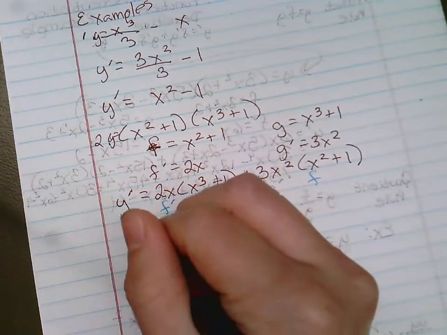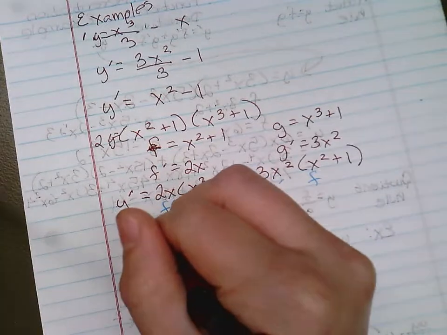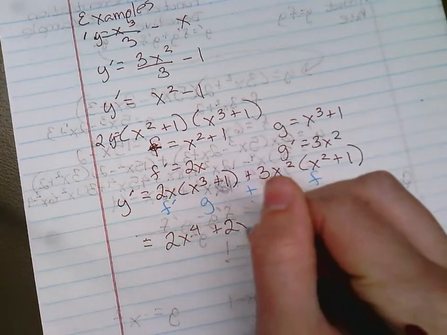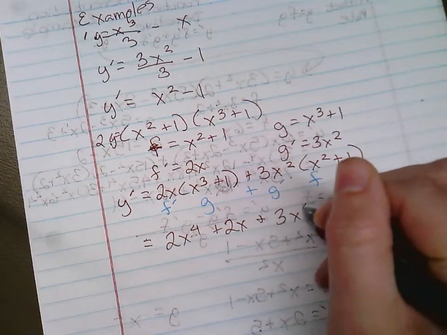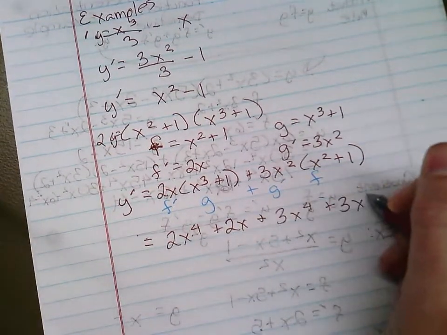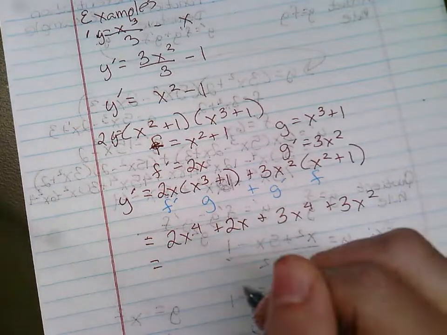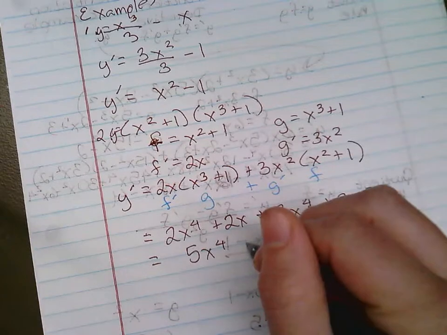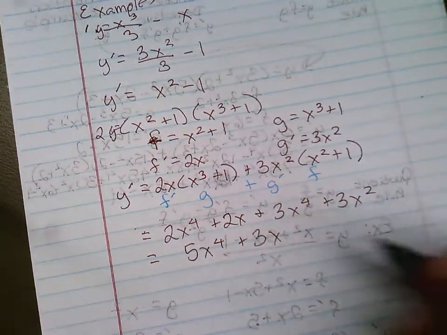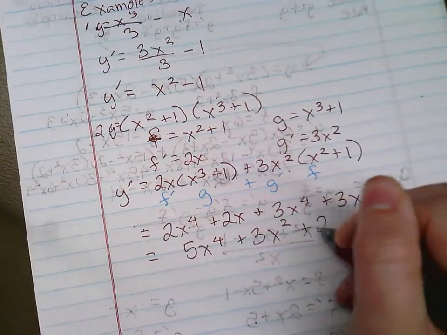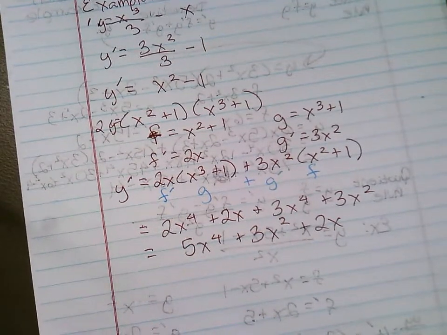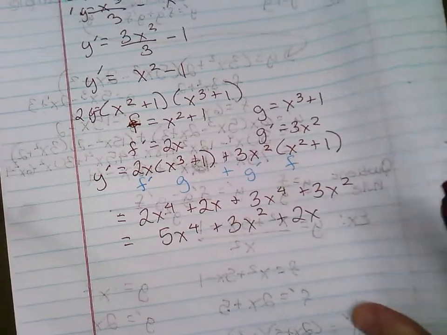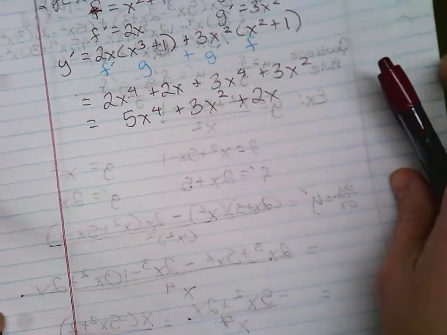FOIL, or distribute, and then combine like terms. 2x to the 4th plus 2x plus 3x to the 4th plus 3x squared. Standard form is going to give you 5x to the 4th plus 3x squared plus 2x. And there you go.